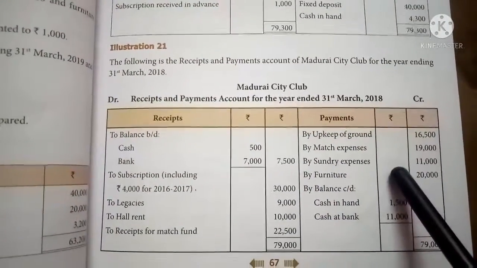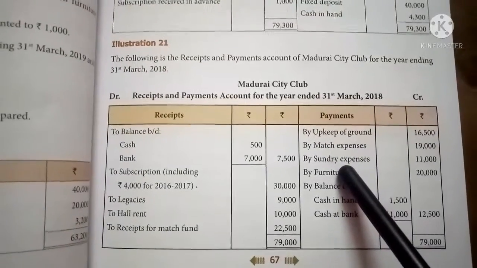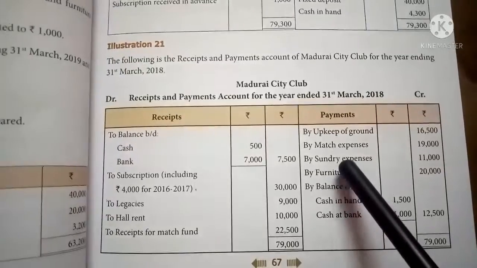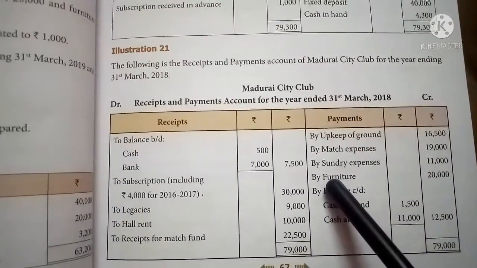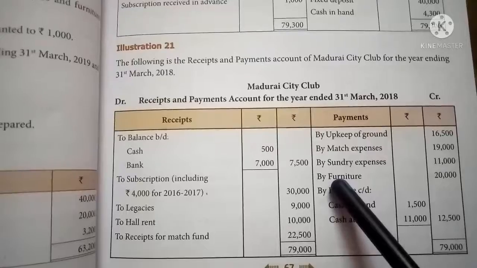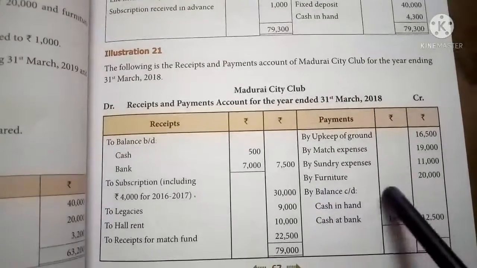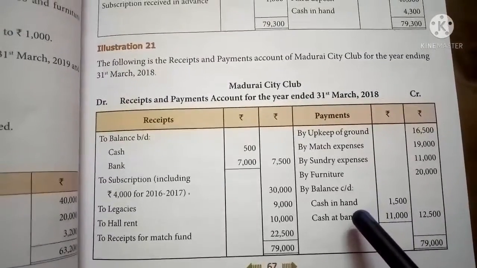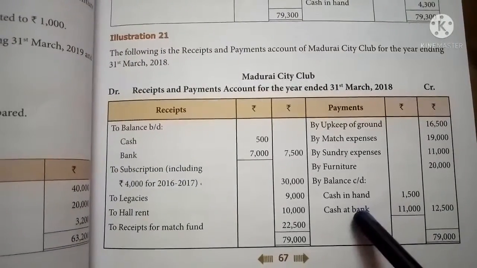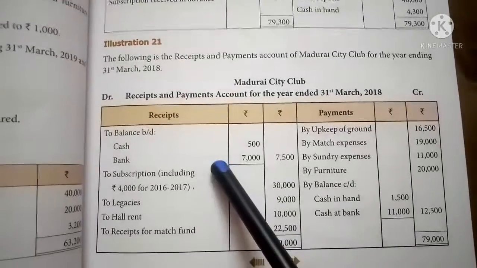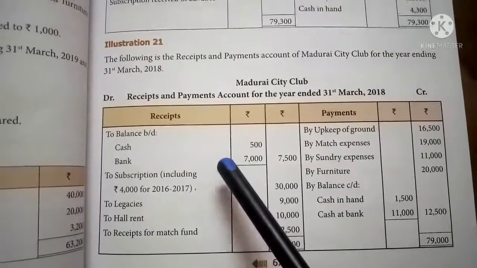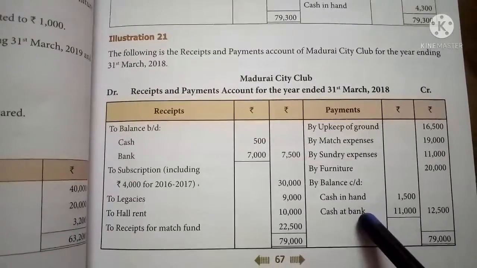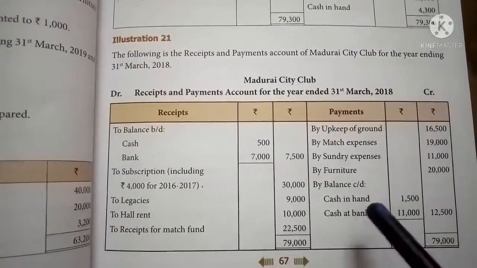Sundry expenses 11,000 is revenue expenditure, taken to the expenditure side of the income and expenditure account, that is the debit side. Furniture is one of the capital payments, and should be taken to the asset side of the balance sheet. Closing balance of cash in hand and cash at bank, both amounts should be taken to the asset side of the closing balance sheet. Opening balance of cash and bank should be taken to the opening balance sheet, asset side. Closing balance of cash in hand and cash at bank should be taken to the closing balance sheet, asset side.